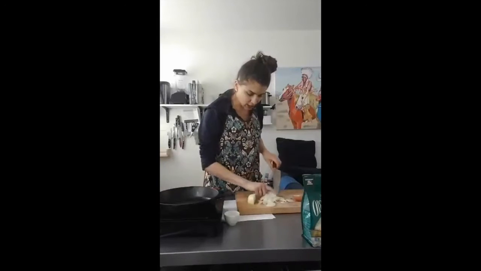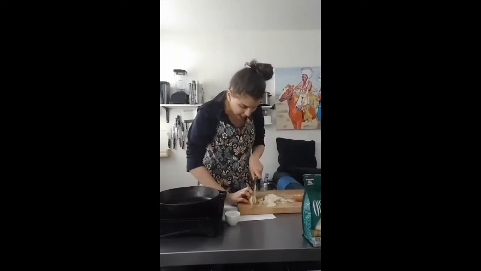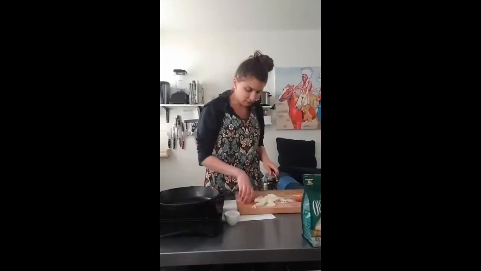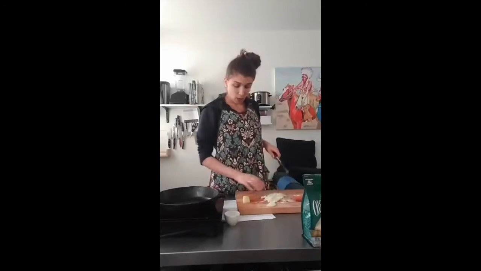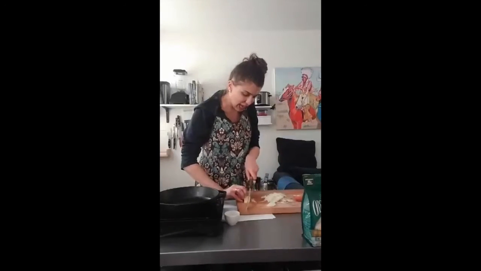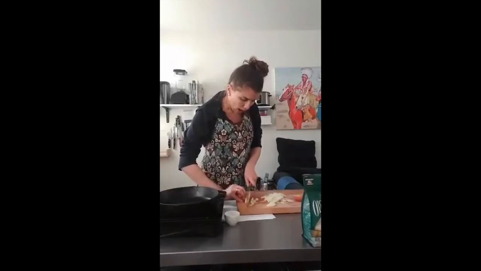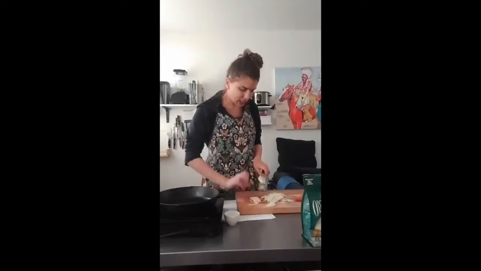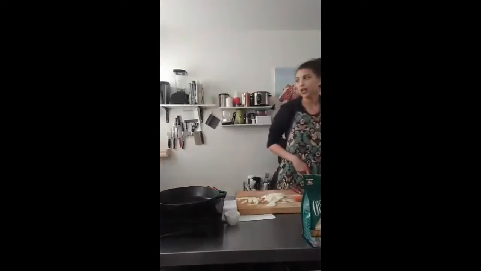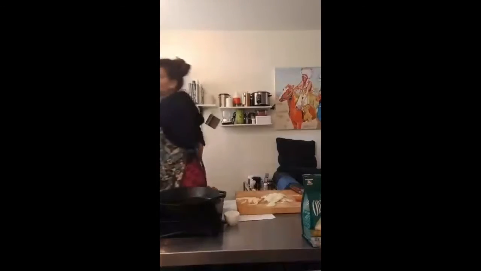So get yourself a sharp knife and keep it sharp. Protect it with your life. Wash it, dry it, and put it away immediately after you're done using it. Do as I say, not as I do.